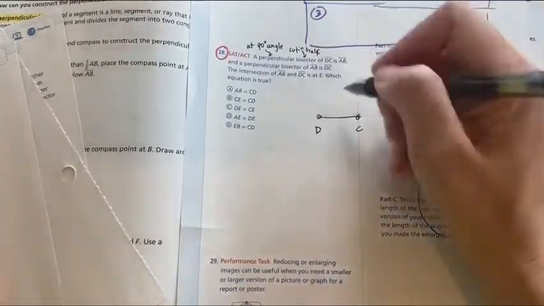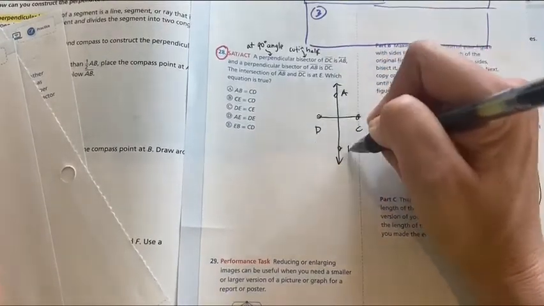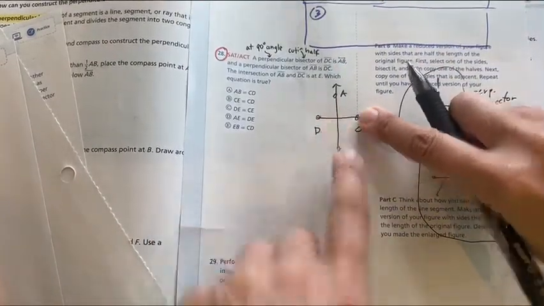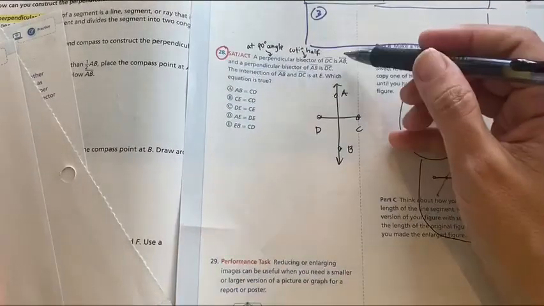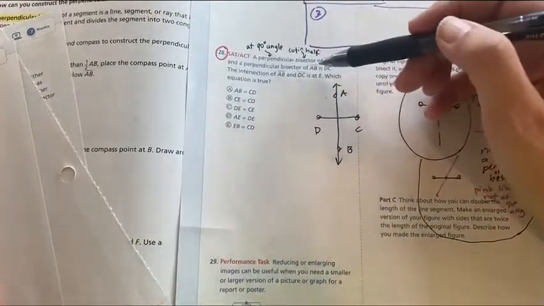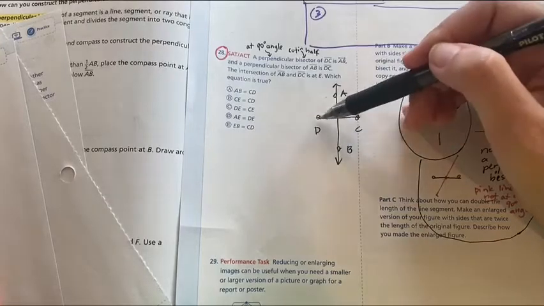What if DC was cut in half by line AB? So again, notice I tried to make AB hit right in the middle. So this would be the midpoint. It goes through the midpoint. And I did it at a 90-degree angle, not lopsided. Then it says, and a perpendicular bisector of segment AB is DC.